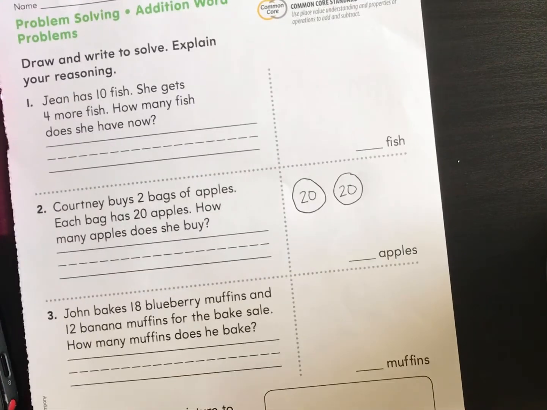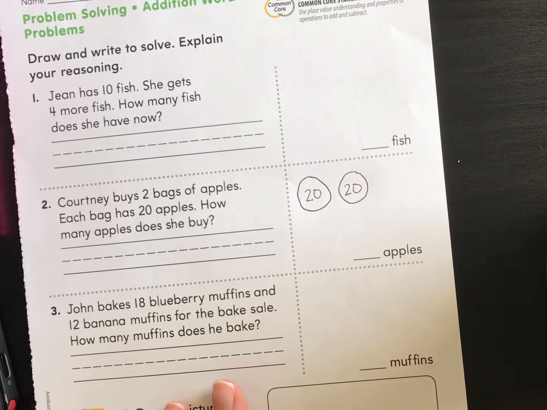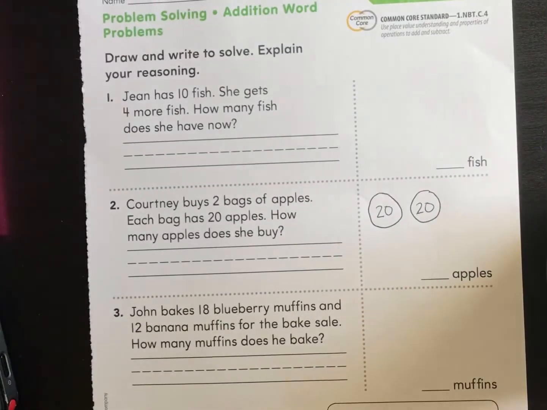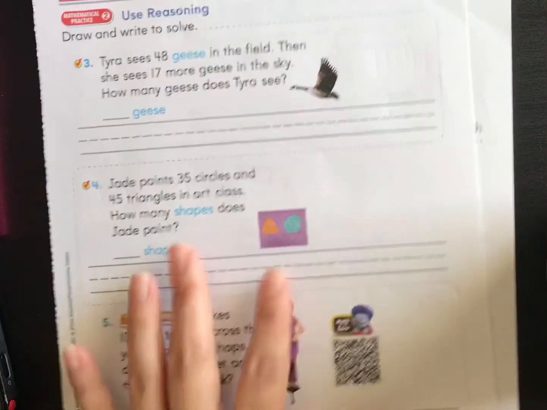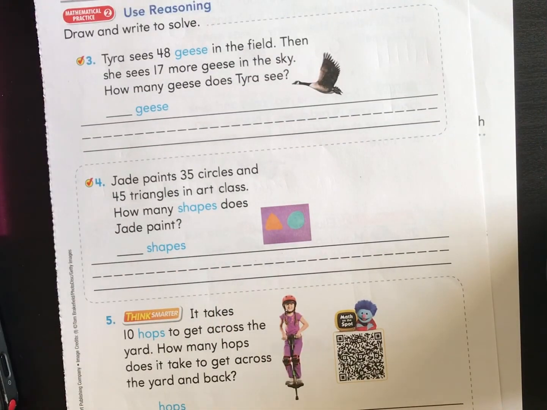So again, your assignment for 8.8 is just the practice and homework page, front and back, but I would highly recommend doing the other word problems in the lesson just for more practice.